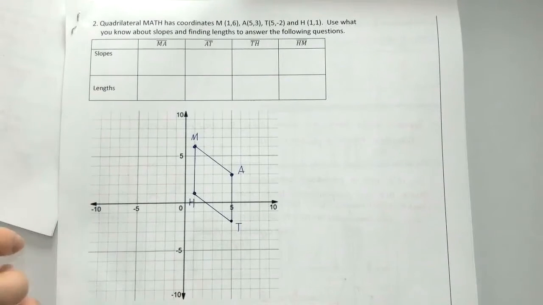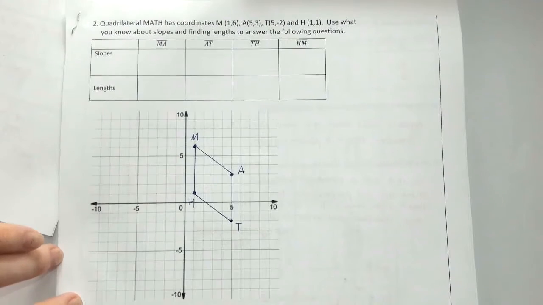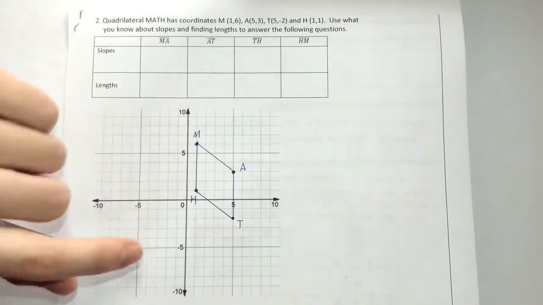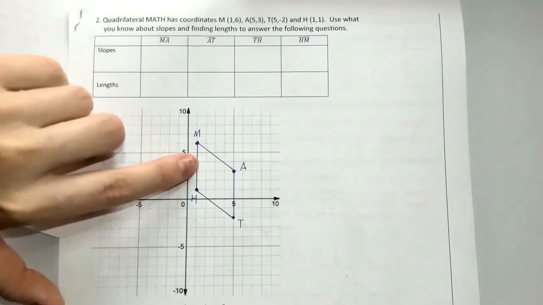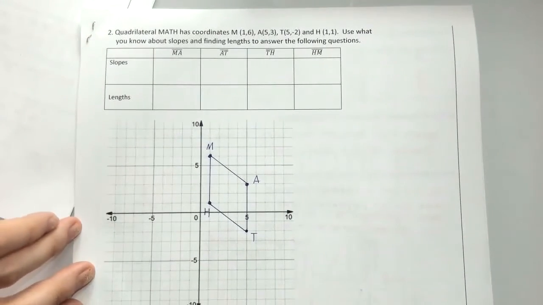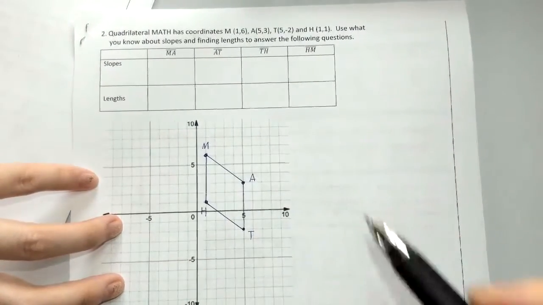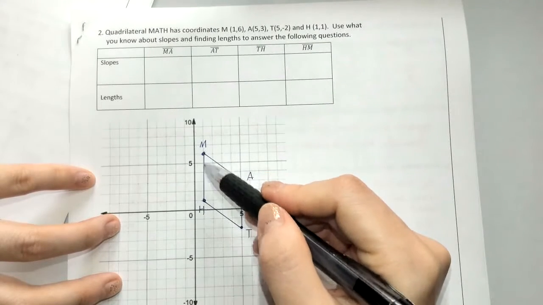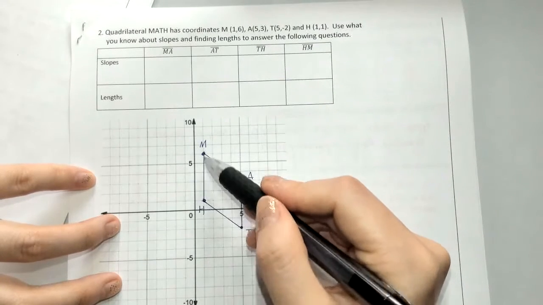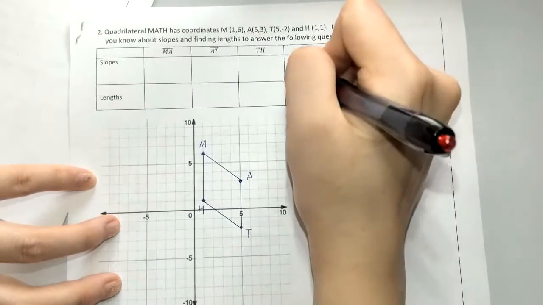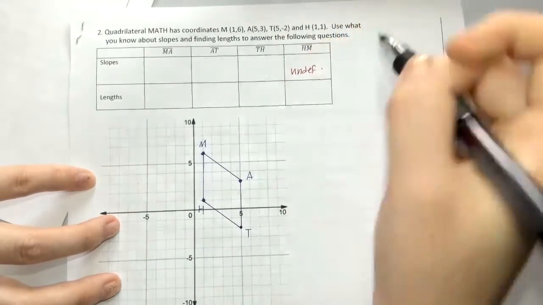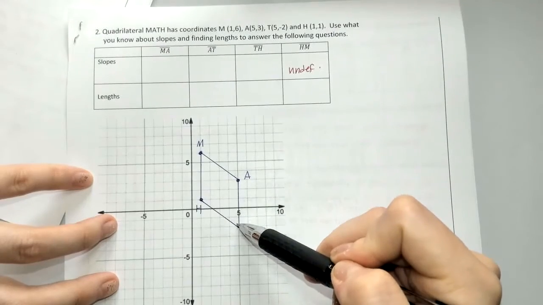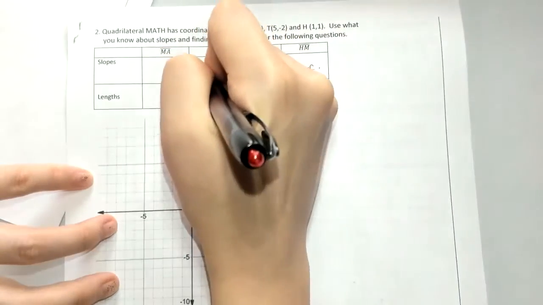So here's a figure. Hopefully yours look like mine. Now we're going to find the slope of each of those two sides. And also this time we're going to do one additional part: the length of each side. So let's start with MH or HM. This is a vertical line, right? What's the slope of a vertical line? Straight up and down, it's undefined, right? The slope of this vertical line is undefined. This is also a vertical line, so AT is also undefined, easy.